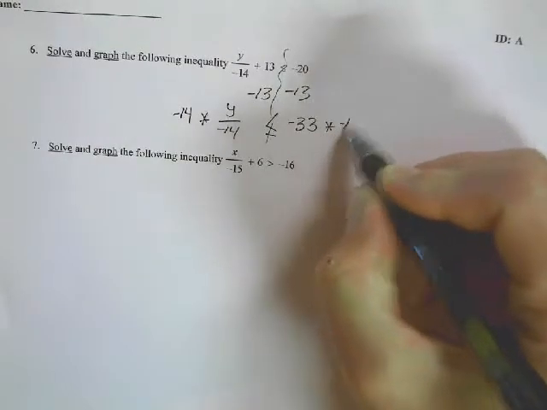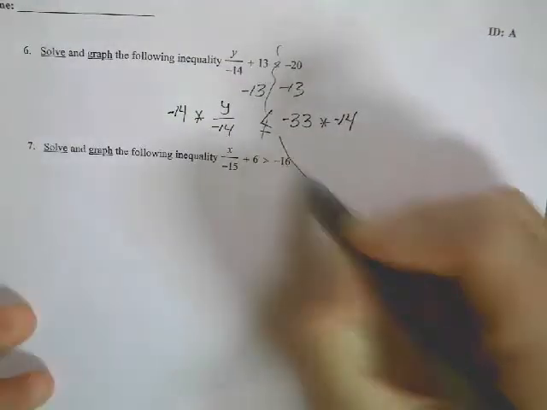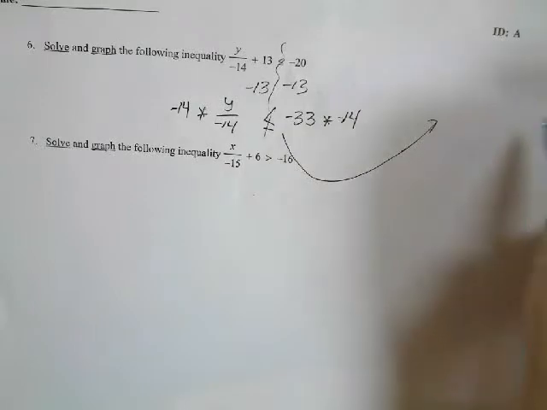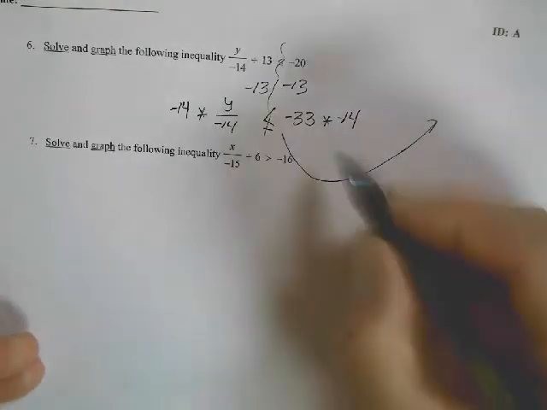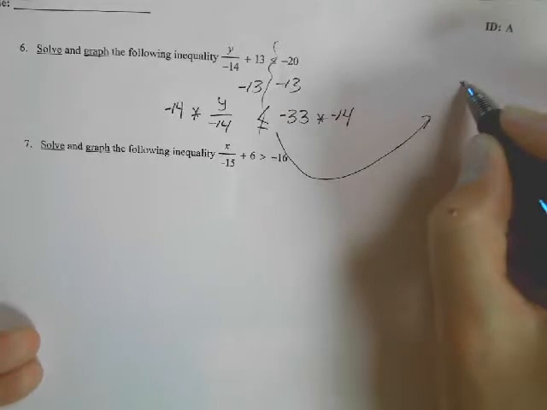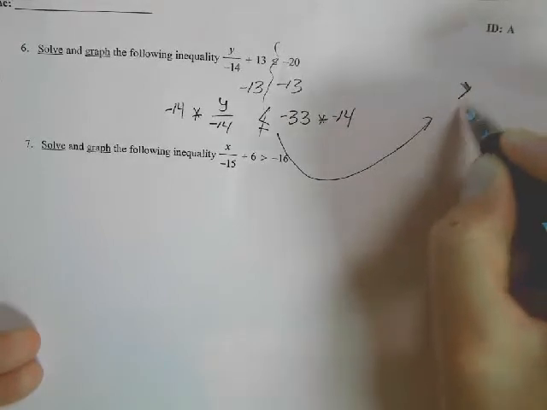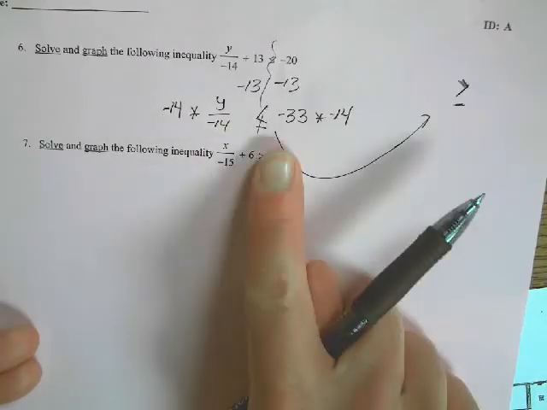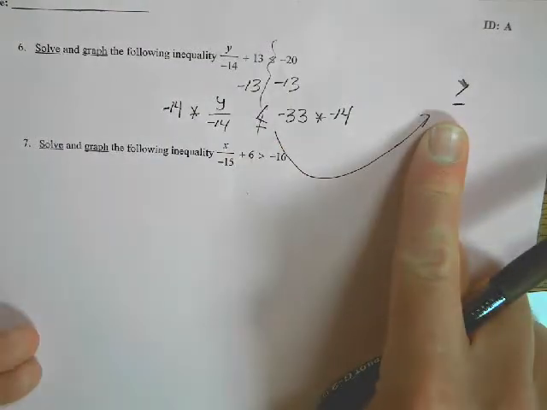We get a y on that side, and then a negative times a negative is a positive, and 33 times 14 is 462. So the solution to that inequality is y is greater than or equal to 462.